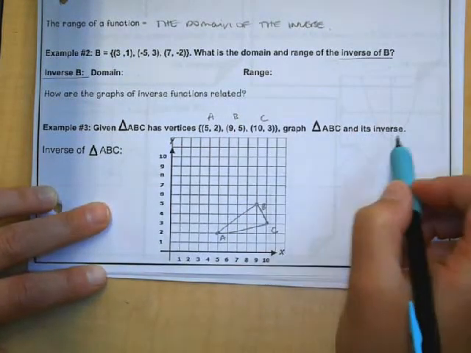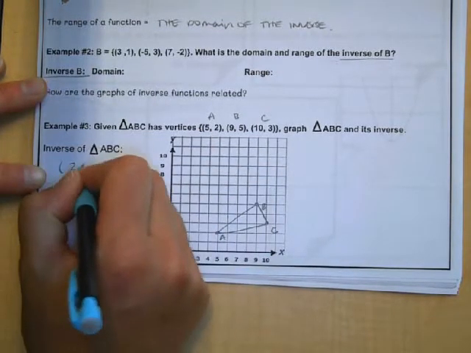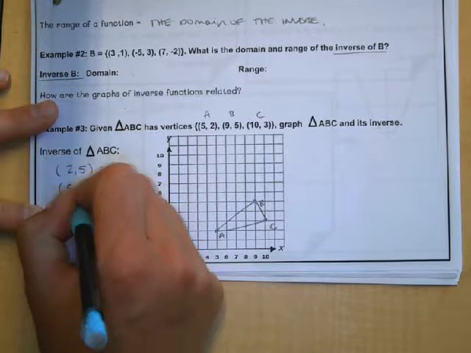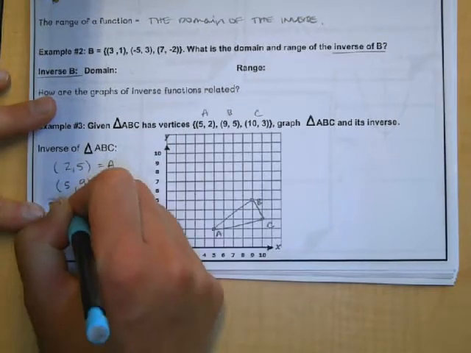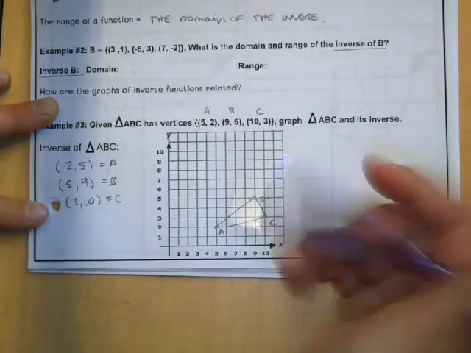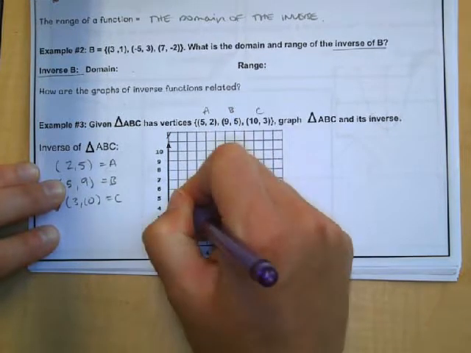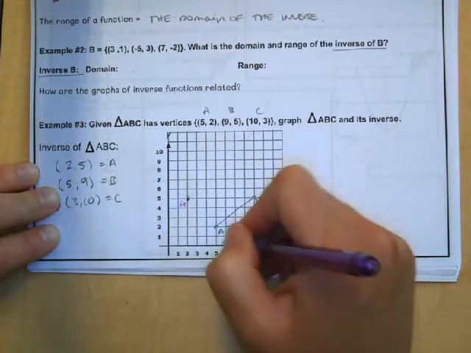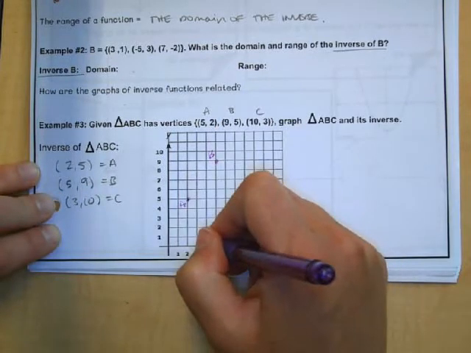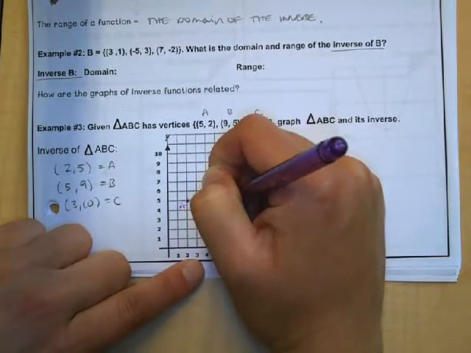Now I'm going to graph the triangle's inverse. Remember that we just flop your points, your x's and your y's. So now I have (2, 5). This is going to represent my A point, my A vertex. Then I have (5, 9), and then I have (3, 10). Now I'm going to plot these new points here, and when I get those new values, we should see the inverse. So (2, 5) is my new A value. Then I have (5, 9), that's my B value. And then my (3, 10) is my new C value.